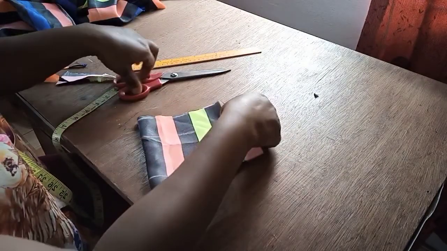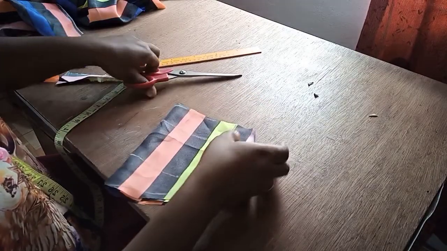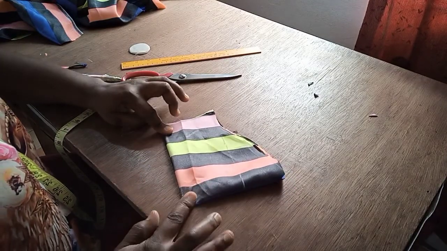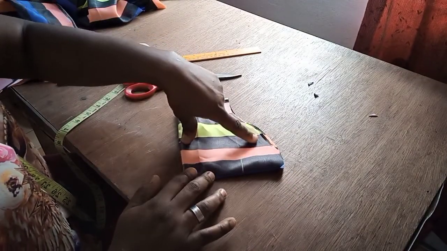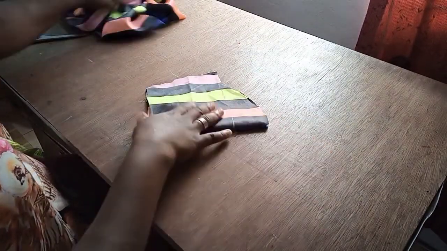So here the sleeve is ready. So I'm just notching this lower part so that we know where the band fold is, because we're going to be folding this part. I hope you understand. This is the actual sleeve length. It's as easy as that. Guys, believe it or not, we're ready. Like, we're done with the cutting.